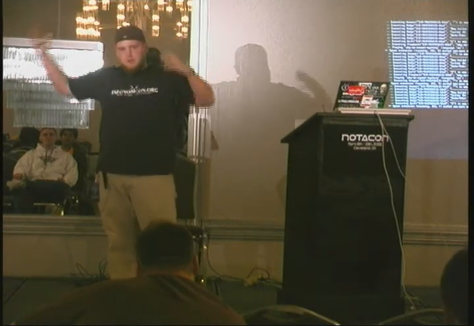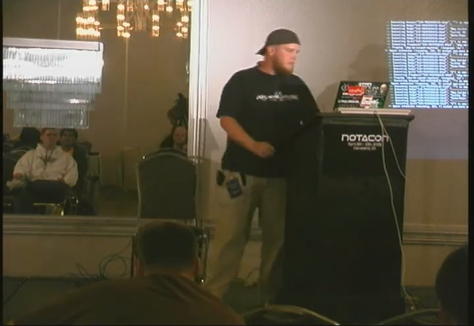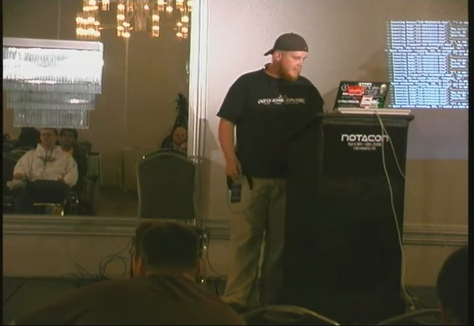BackTrack? Yeah, they're working on it right now. That's formerly known as Whax and Auditor. Yeah, it used to be Whax and Auditor. They merged. Whax was based on Slackware, and they don't have a developer.